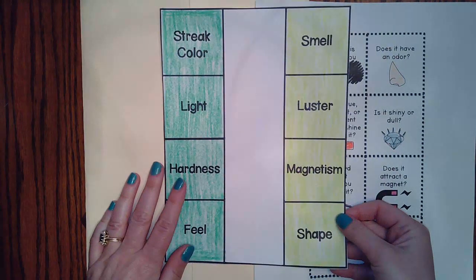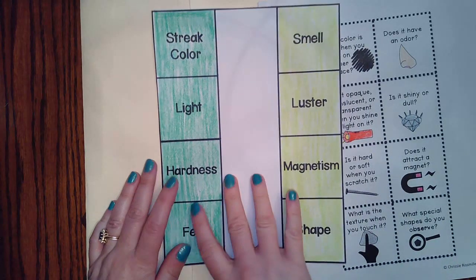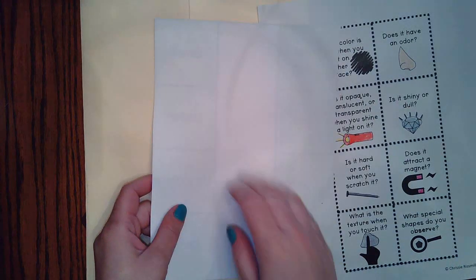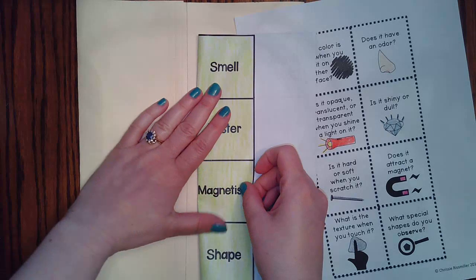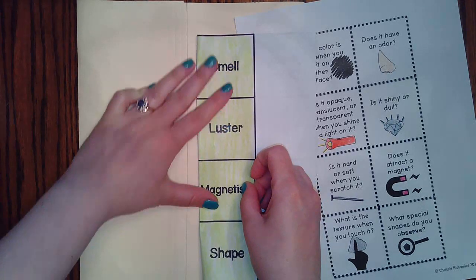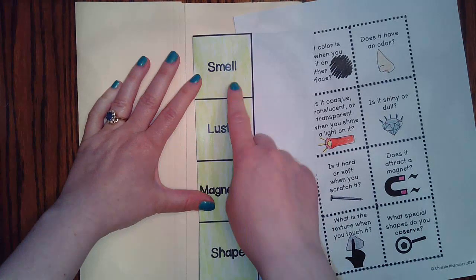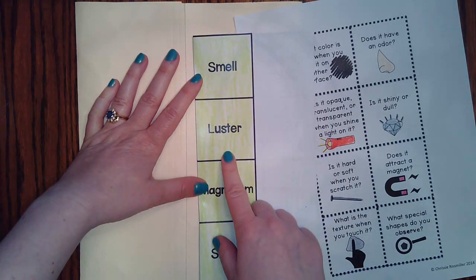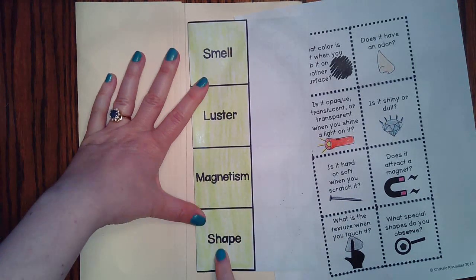So you have it like this. Do not cut out the middle. You need this part because you're going to flip it over and fold it into thirds. Fold it this way so you can just see those squares and those words. So this way you just say smell, luster. Remember how shiny it is? Magnetism. Did you know that certain rocks can be magnetic?